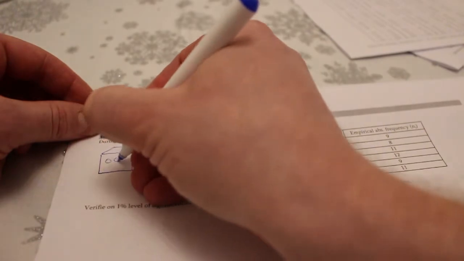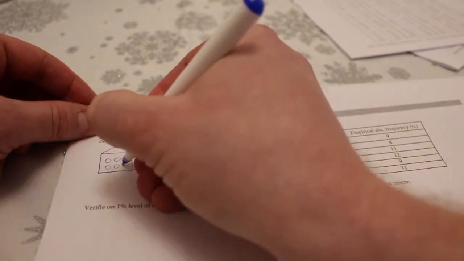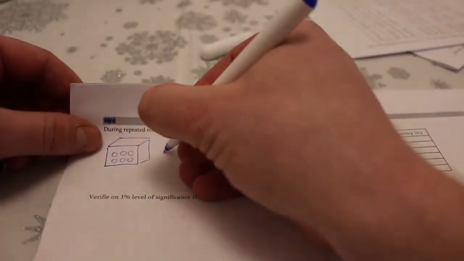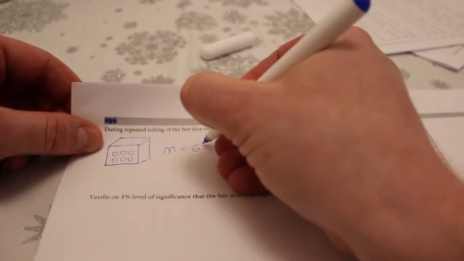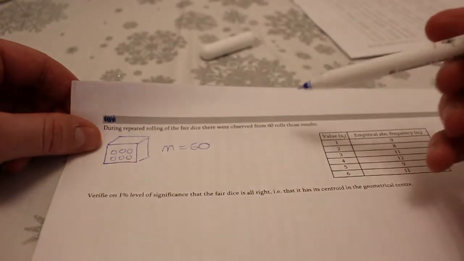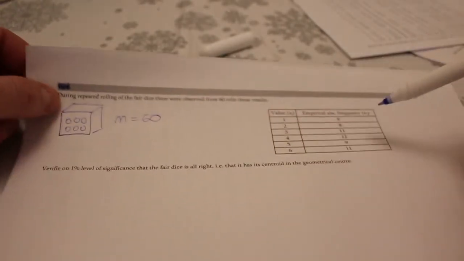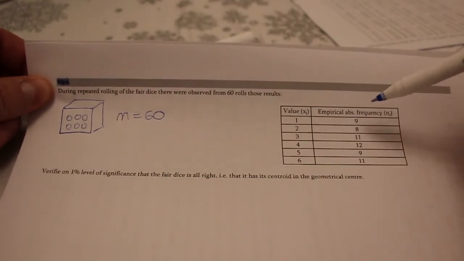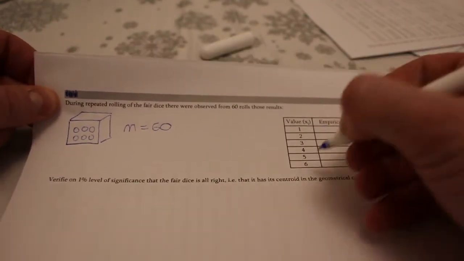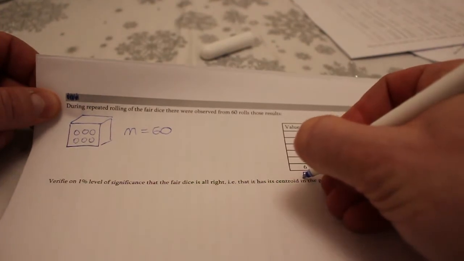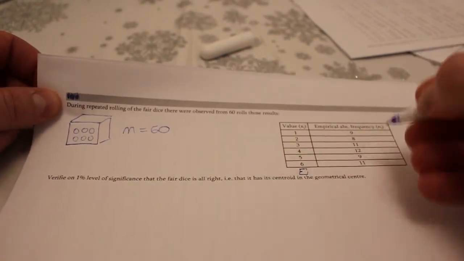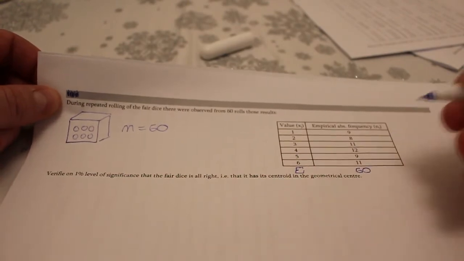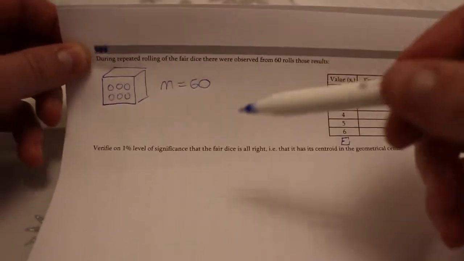There you have position 6, and you repeat it n equal to 60 times, 60 times these results. So there you have empirical absolute frequencies, summation of these frequencies is equal to 60, so there is summation.